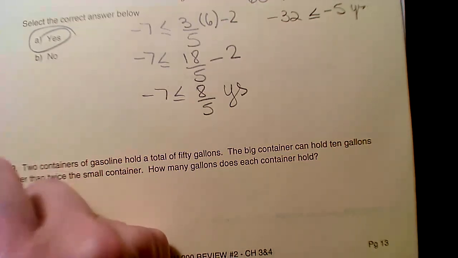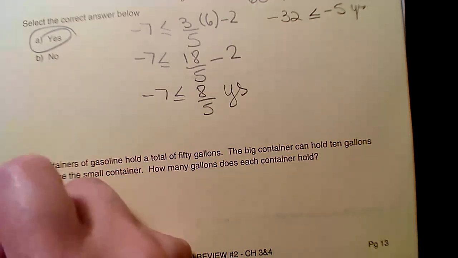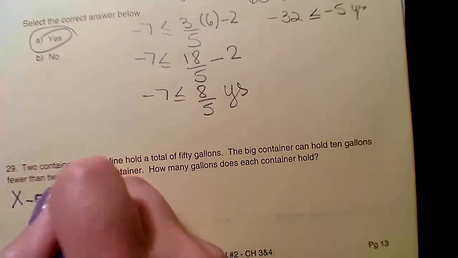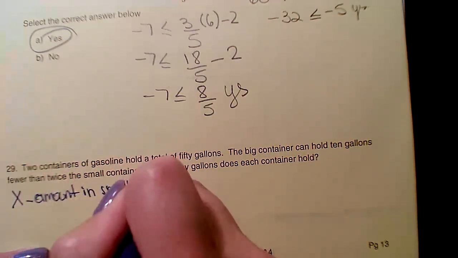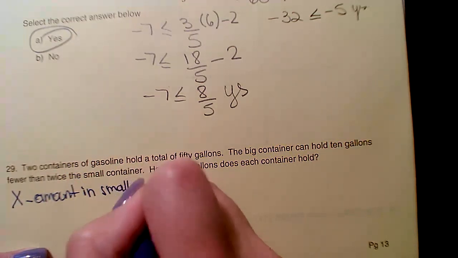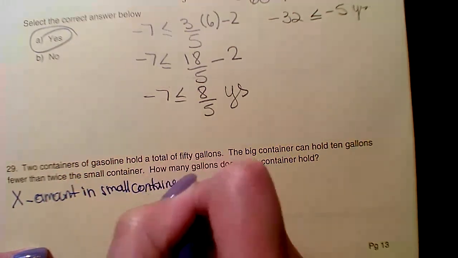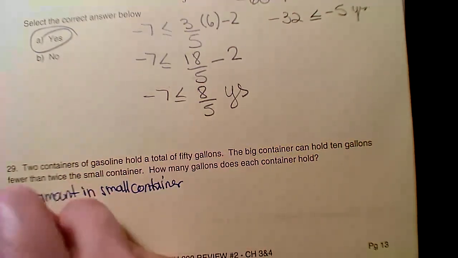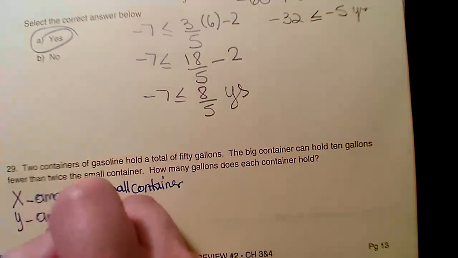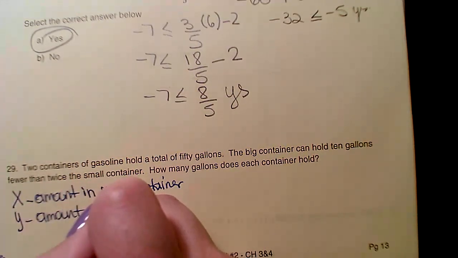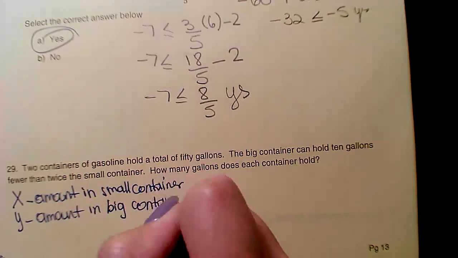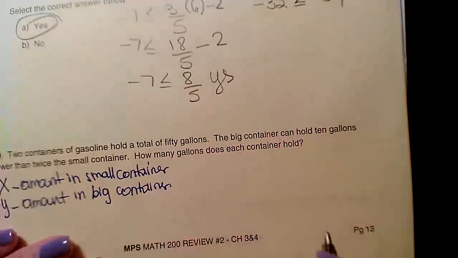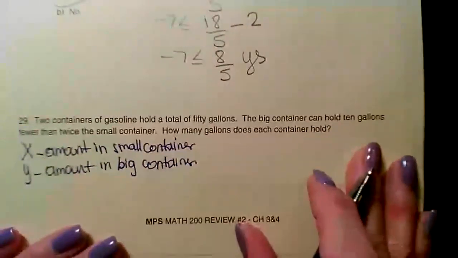So we could say that X is the amount in the small container, and Y is going to be the amount in the big container. Kind of what we were doing before.